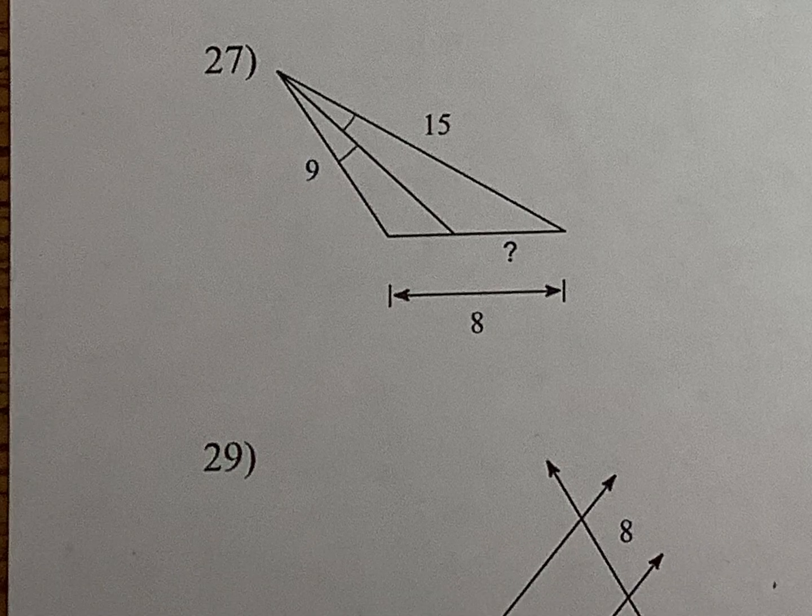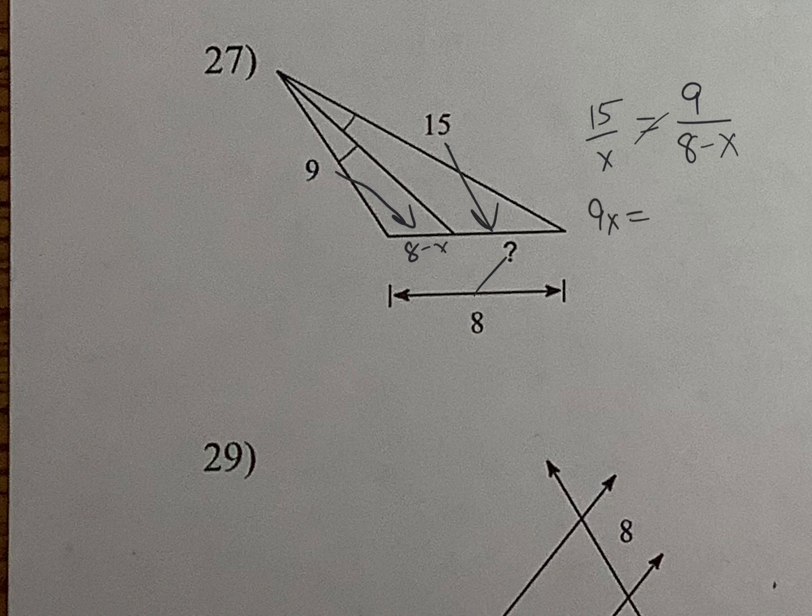Same thing, except this is a whole side. This is one of those ones that we've been working on. 15 is to x, as 9 is to what? The whole side minus x. 8 minus x would be that position there. So now you have to cross multiply 9x, and you have to distribute the 15.